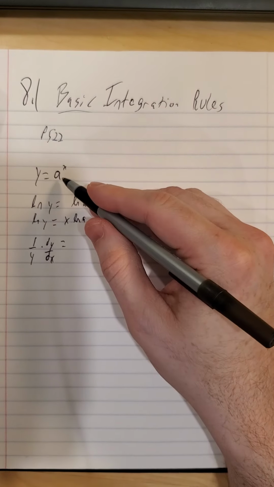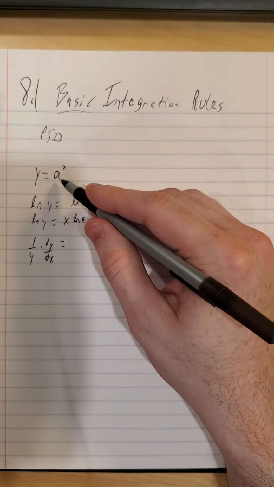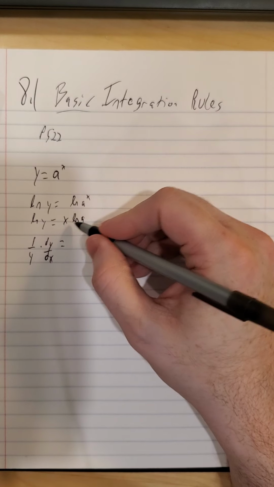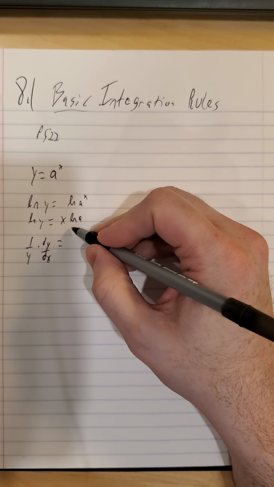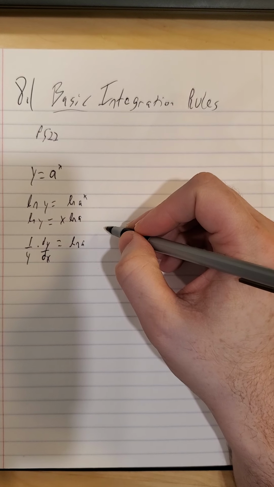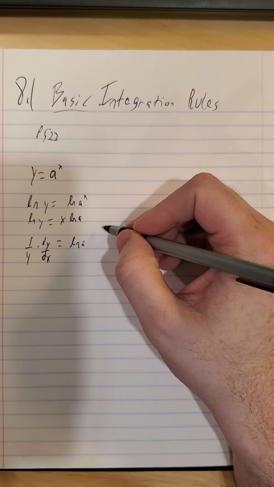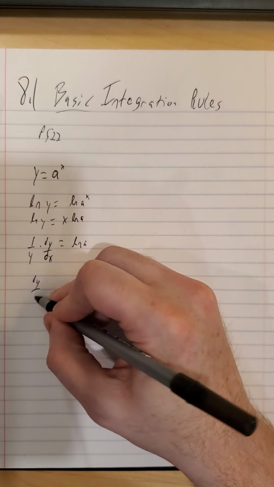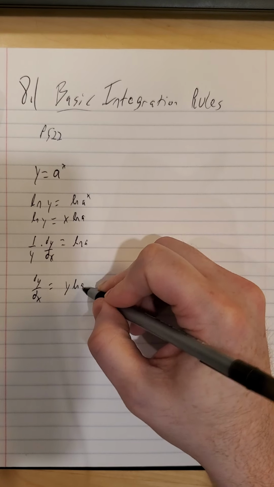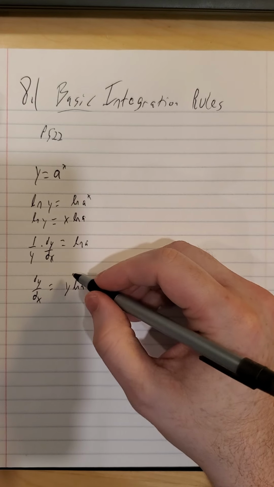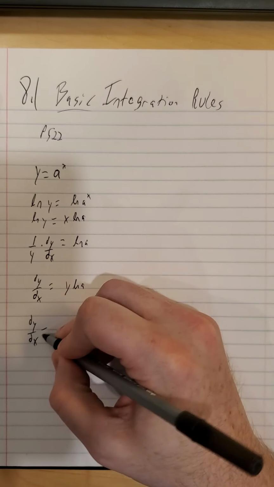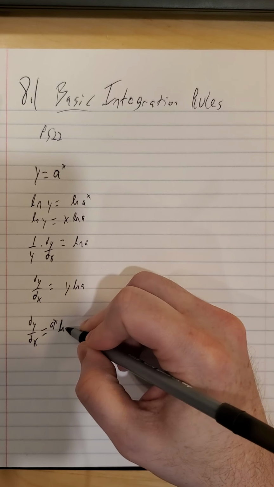So a here we're assuming is positive and not 1. So x times a constant is just a linear, derivative of a linear is the coefficient. So then dy dx is y natural log of a. So dy dx then is a to the x natural log of a.